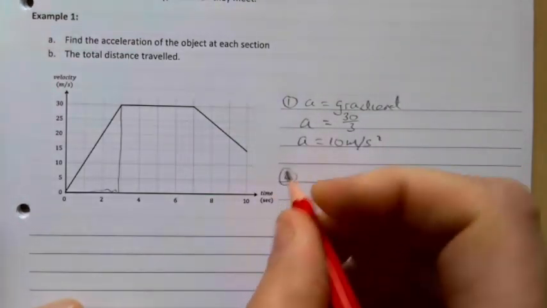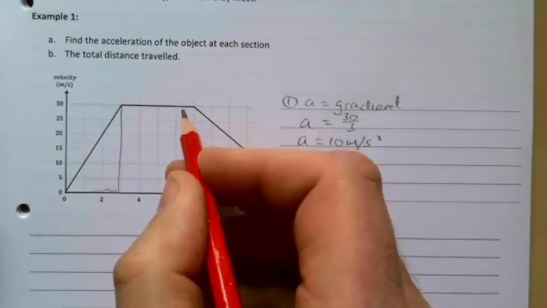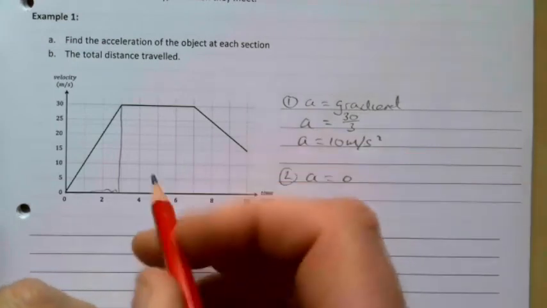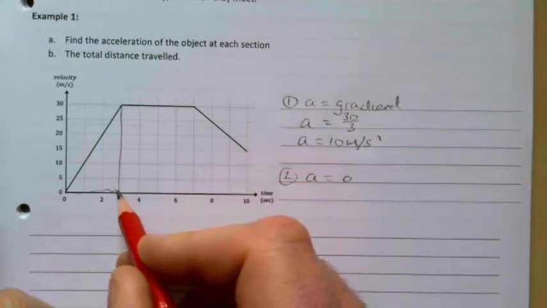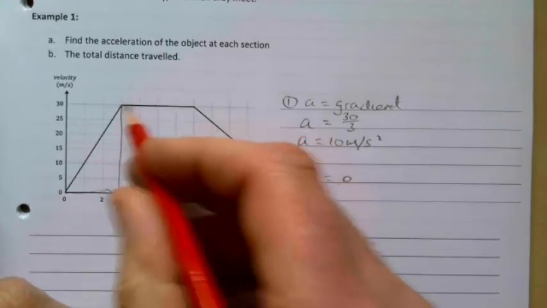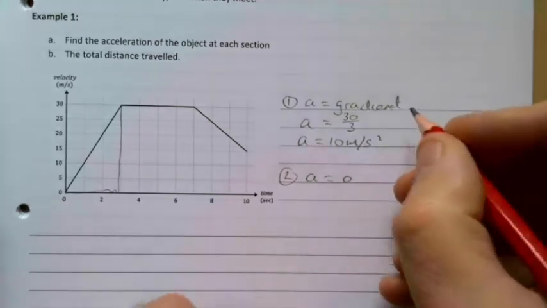Section 2 is nice and straightforward. This is a line here, so it's a gradient of 0. So our acceleration is going to be 0. And of course, if you think about it logically, as time's going by, 3 seconds, 4 seconds, 5 seconds, 6 seconds, 7 seconds, it's going at 30. So there's no acceleration. It's going at the same speed, the same velocity.